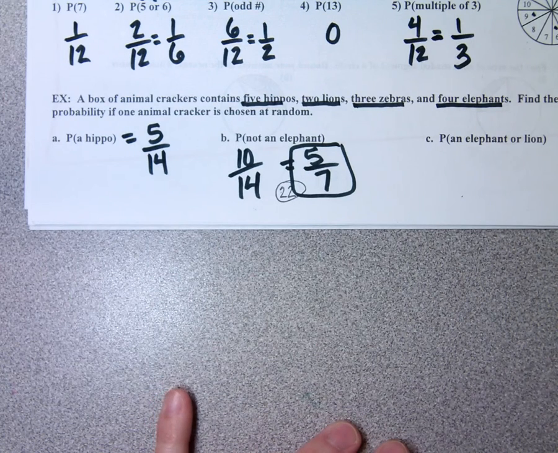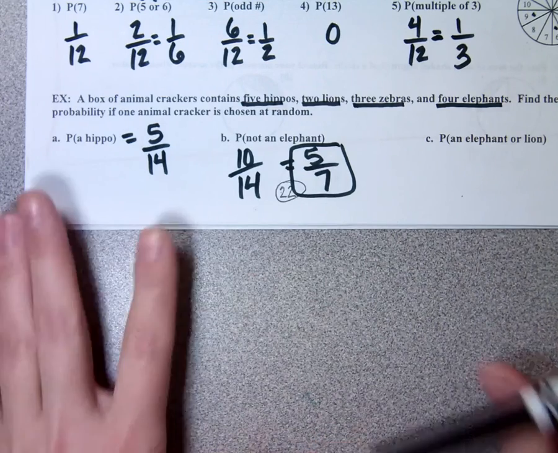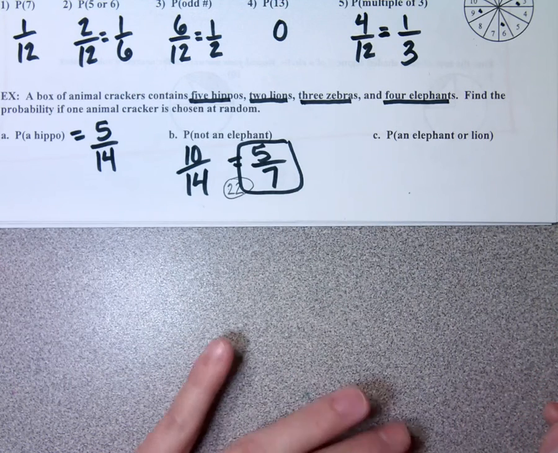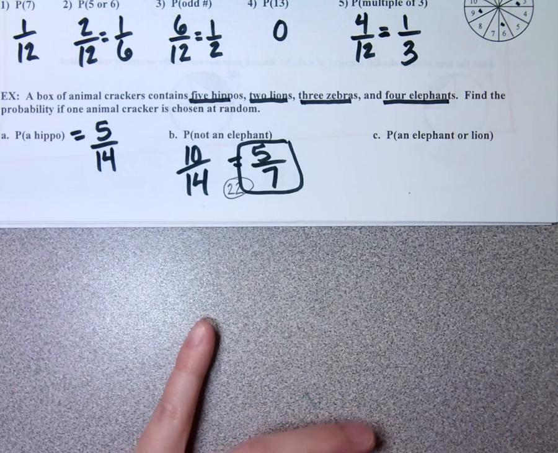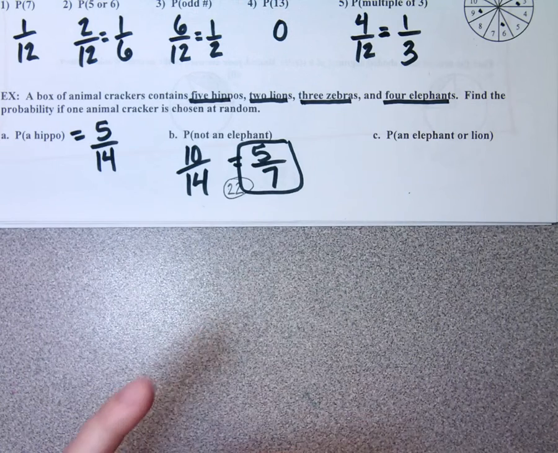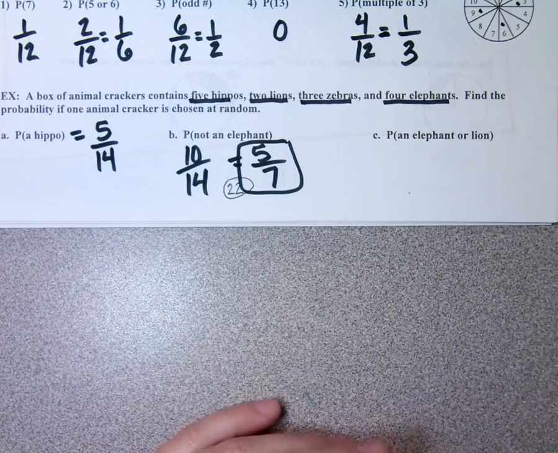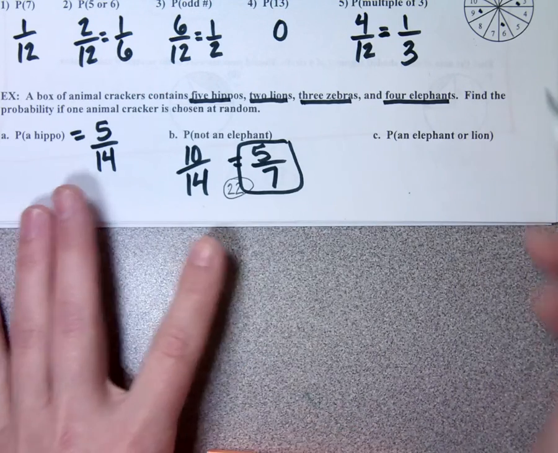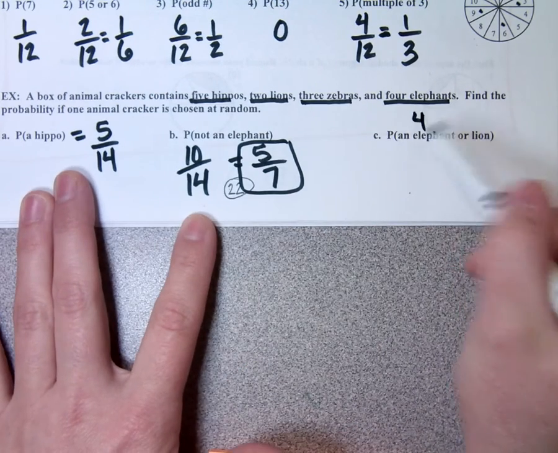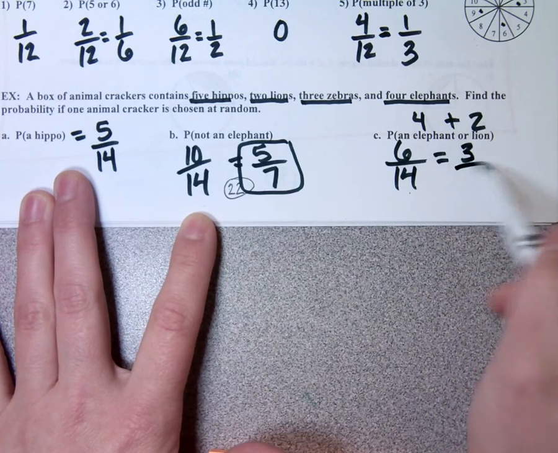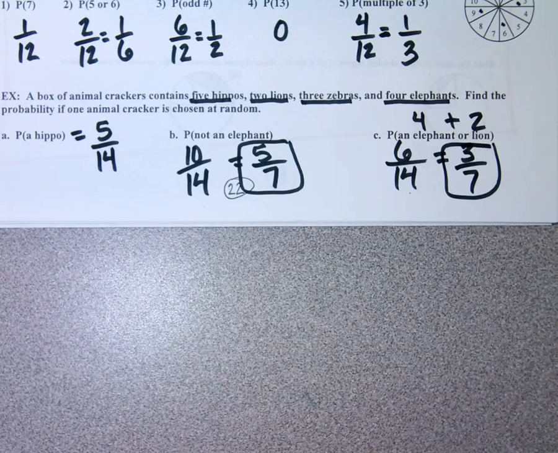Gavin. What was the answer like before you reduced it? Yeah. So the elephants, we've got 4 elephants, we've got 2 lions, you add them up, so 6 out of 14, and that reduces to 3 out of 7. Okay, that was just a revisit to basic probability. You feel okay with that?